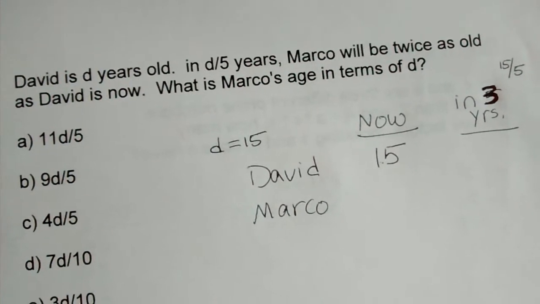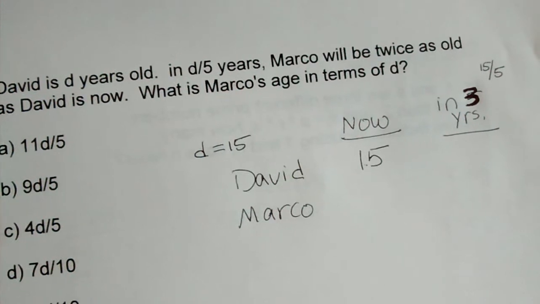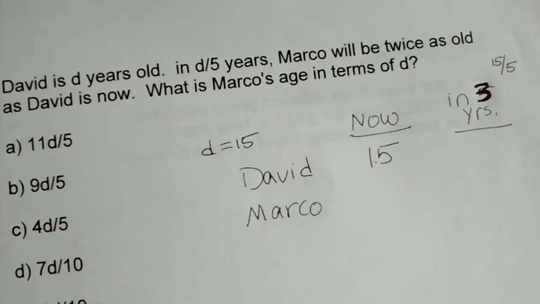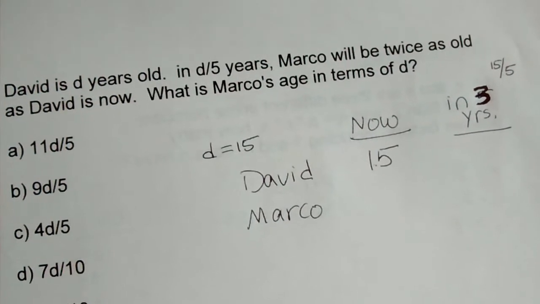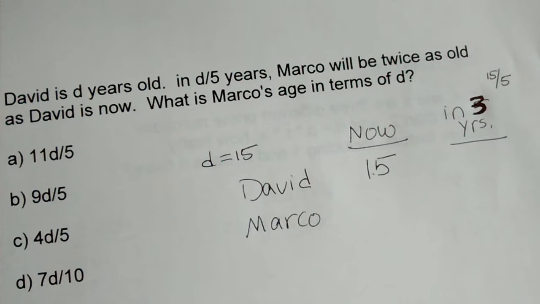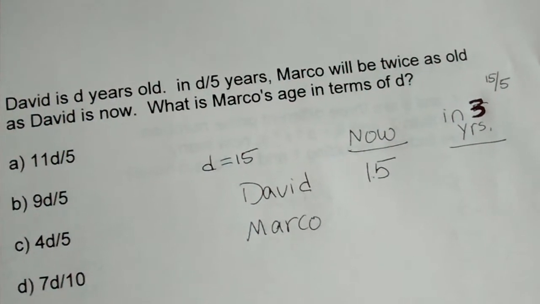So I have one column labeled now, and then since D over 5 would be 15 over 5, I'm going to have one column that'll be 3 years from now. Again, working with an easy integer. So right now David's 15 years old, and it says that in 3 years, Marco will be twice as old as David is now.